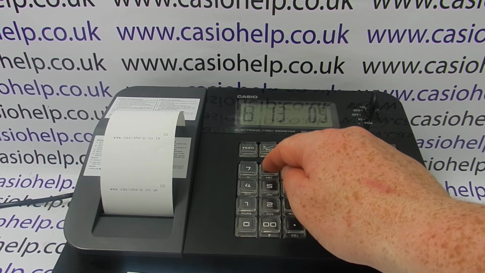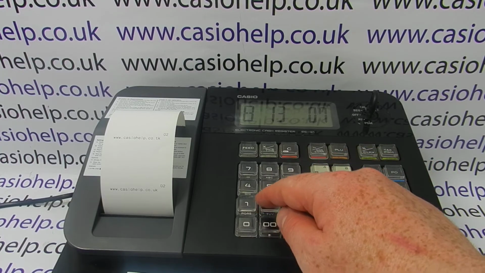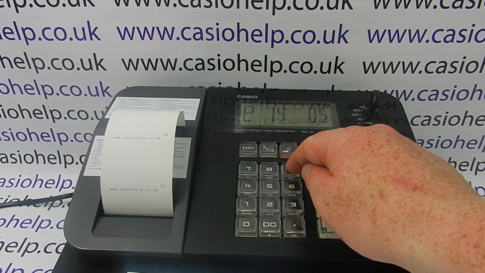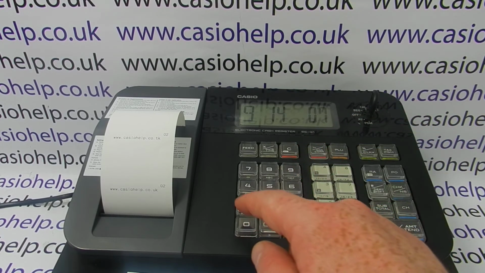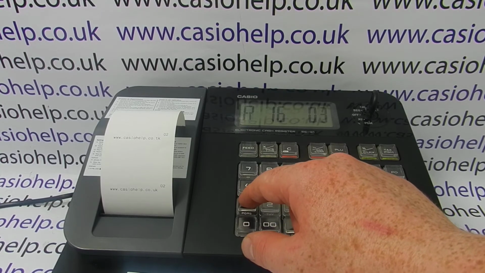8 is that one. My next number is 9. So the 9 is 7 presses of that button there. 0 is nice and easy, and then it looks like I finish with a 1.